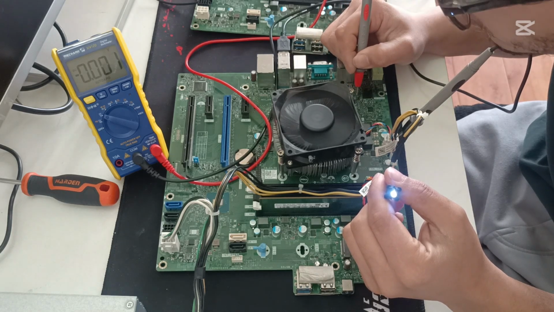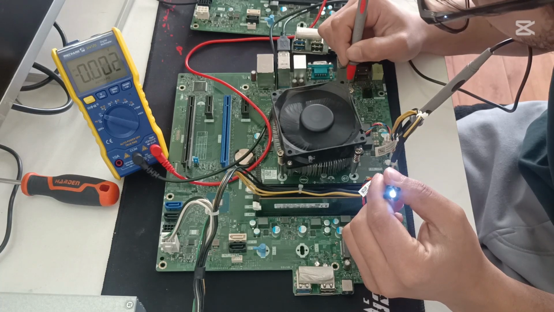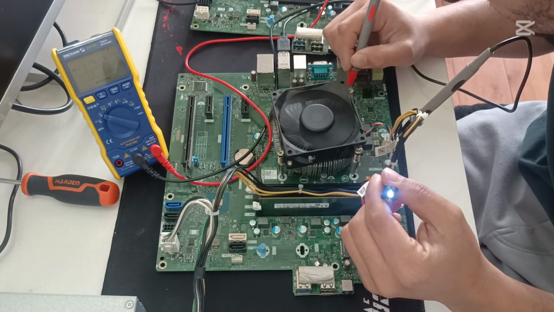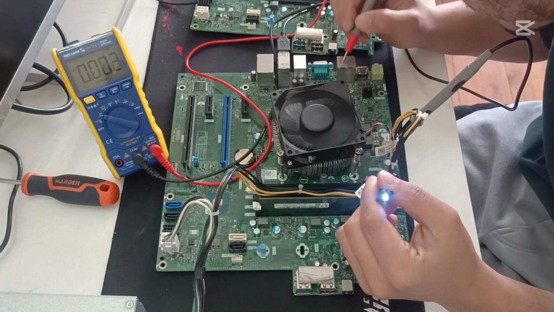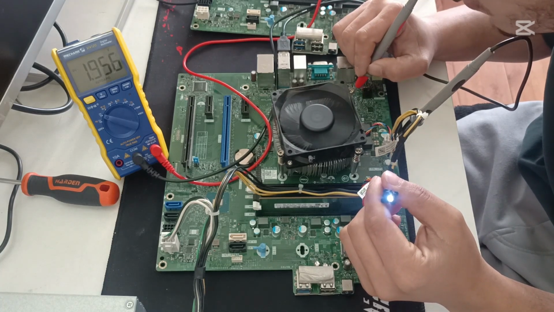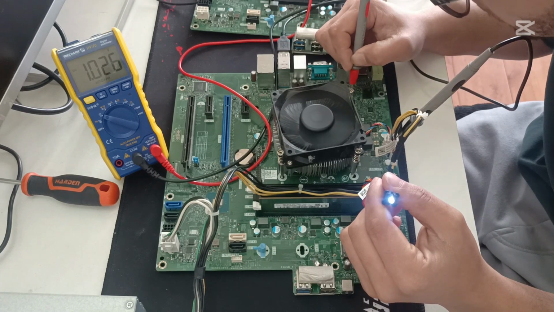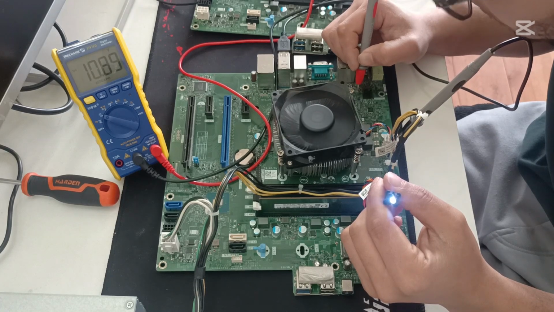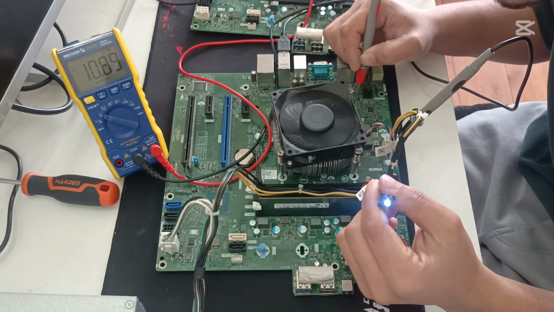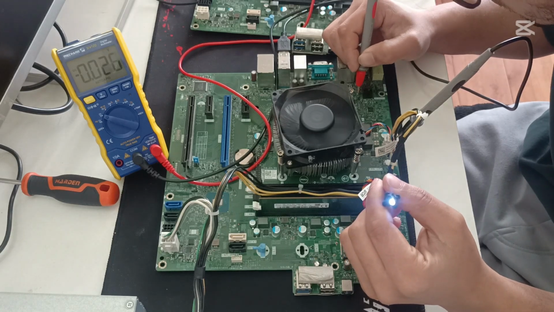This is for core voltage VRAM. This one is the first MOSFET, and yeah, 1.8 volt in gate source, and gate we have 1.9 volt, and second MOSFET we have 1.0 in gate drain and 1.0 in gate volt.